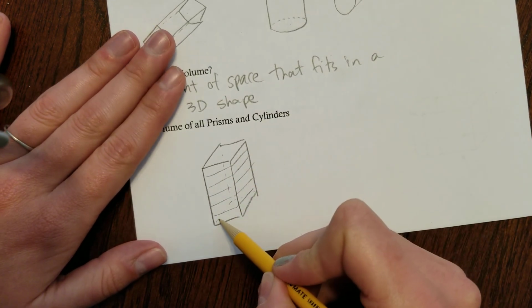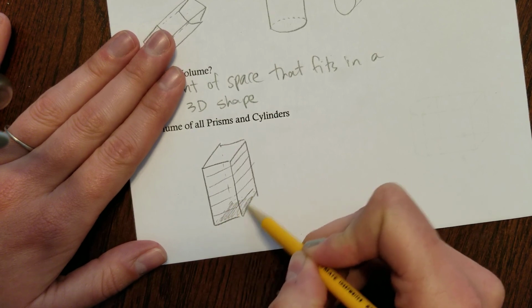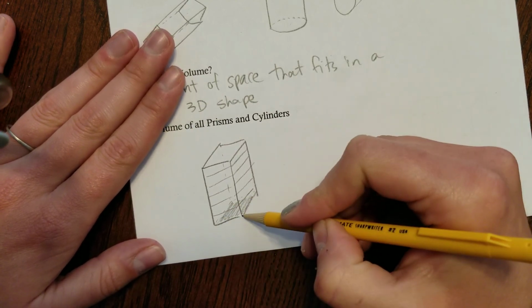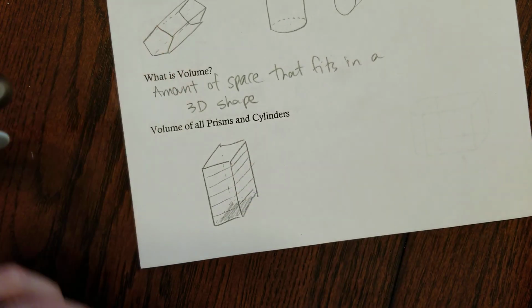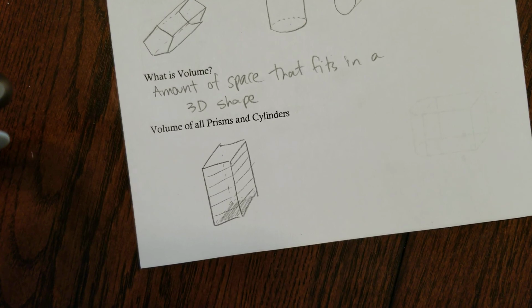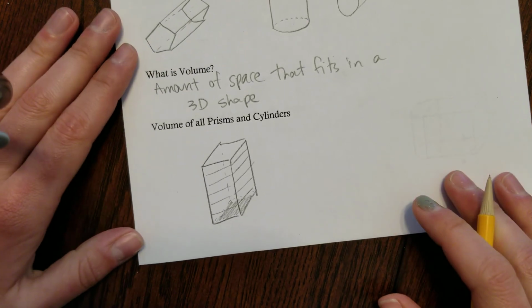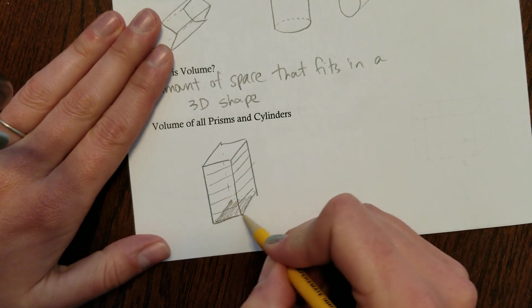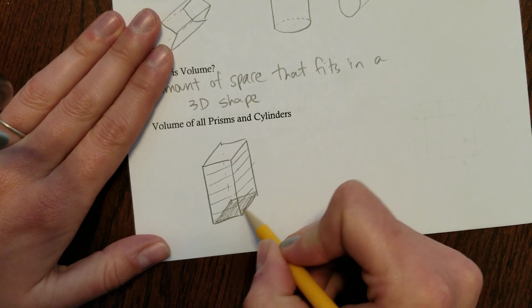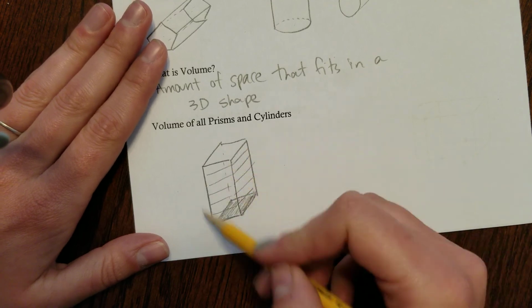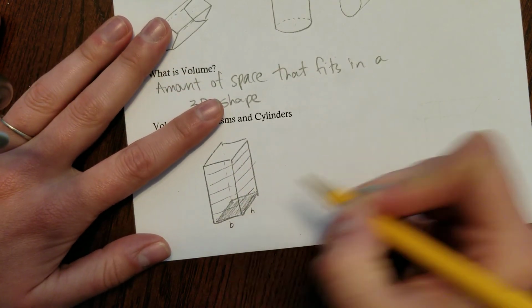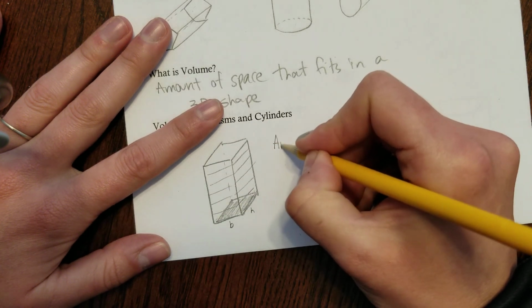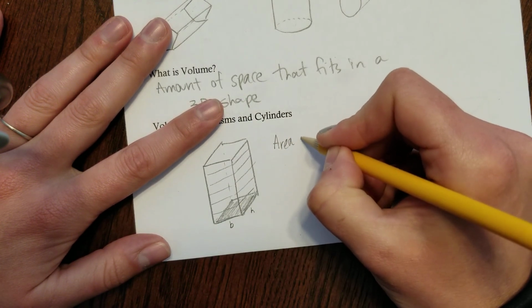So if we found the area of just the bottom and then figured out how many times we could stack that all the way up to the top, that would represent the amount of volume inside of my shape. So in this rectangular prism, if we found the area of the base, which looks like a square or a rectangle, we find that by base times height, right?